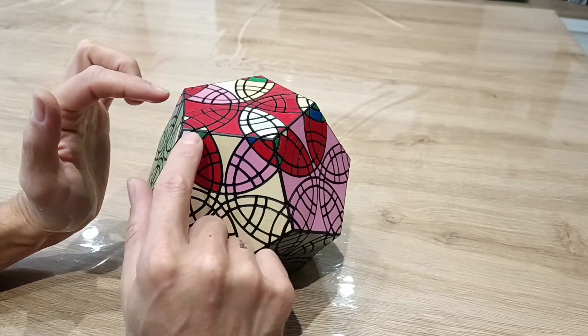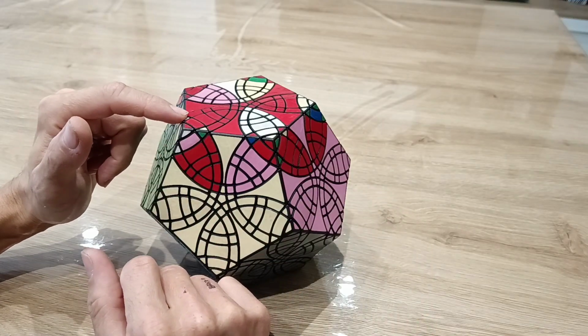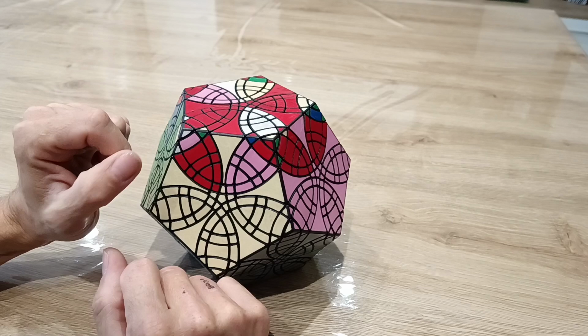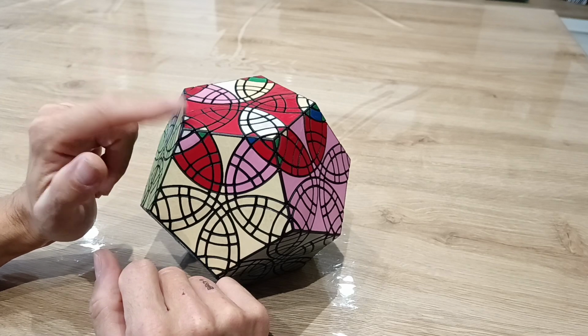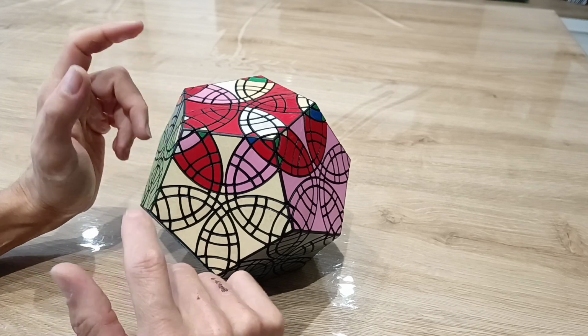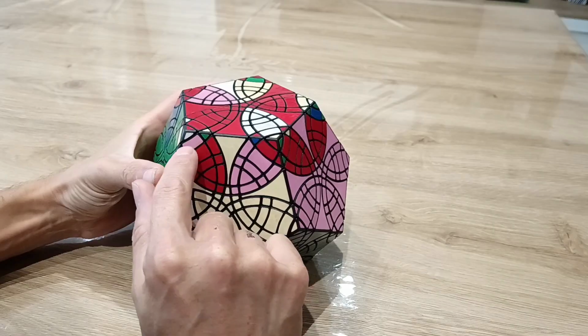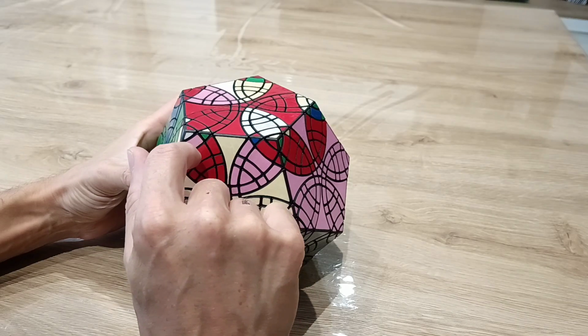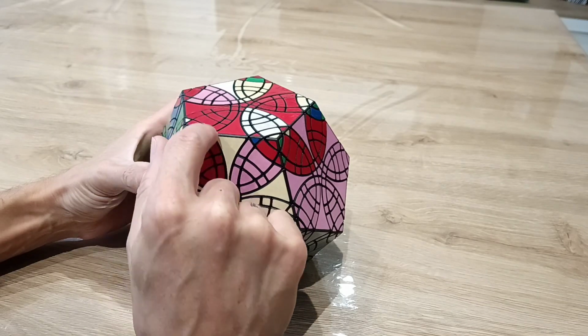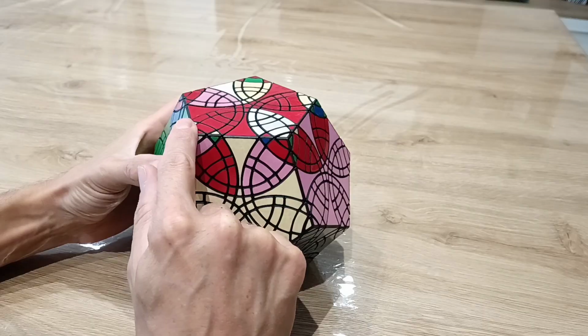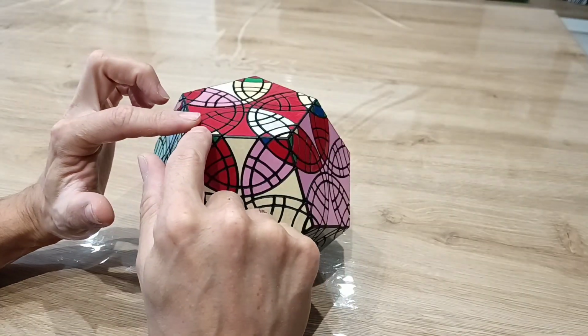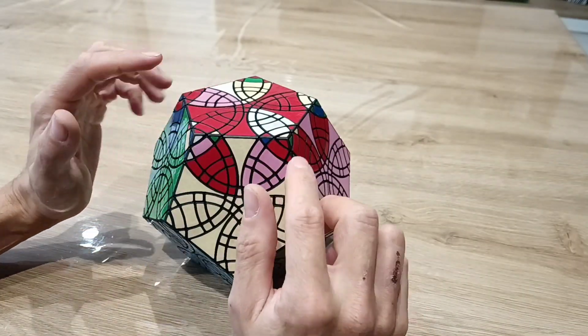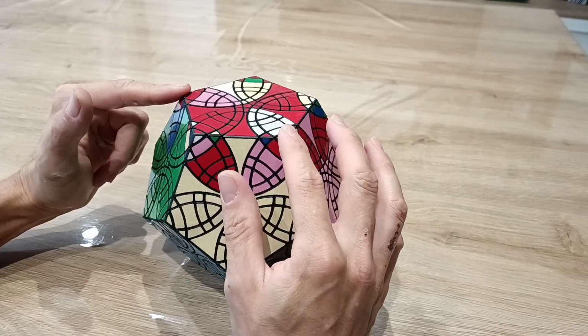So the piece to insert here is here. So I need to rotate this corner first. How do I have to rotate it? I have to rotate it with a clockwise rotation. So I have to do a counterclockwise rotation of this corner to place it here correctly without destroying this.